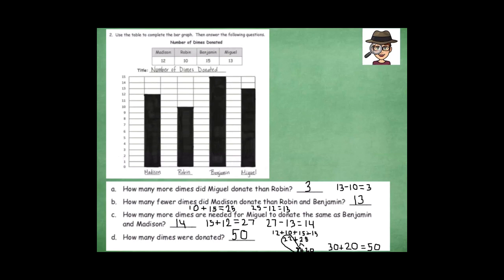B. How many fewer dimes did Madison donate than Robin and Benjamin? Well, you can see that I took Robin and Benjamin and I added up their piles. Robin having 10 and Benjamin having 15. Boy, do they have a lot. They have 25. And then I subtracted that from our friend Madison. And I found that she had 13 fewer dimes.